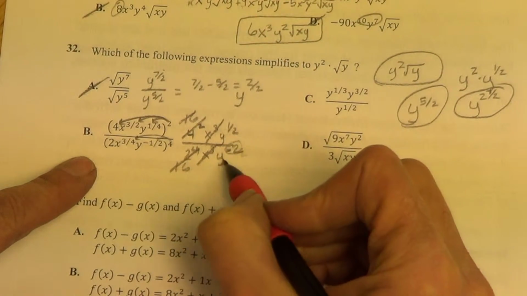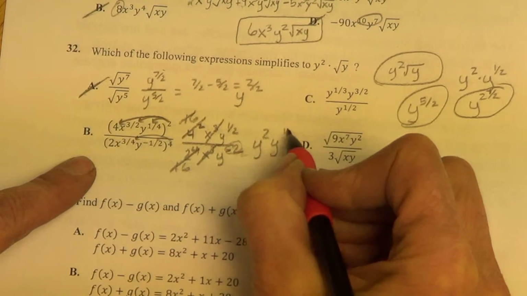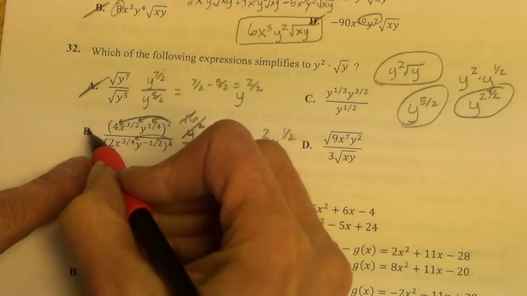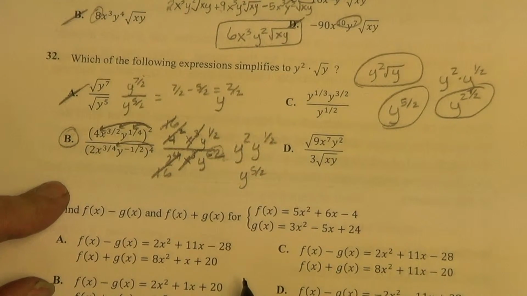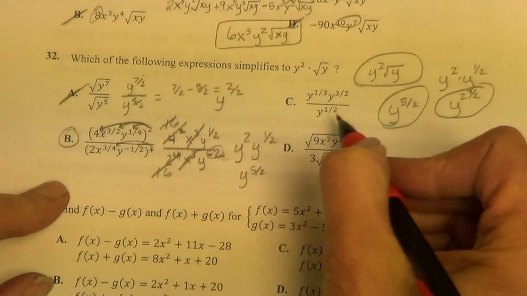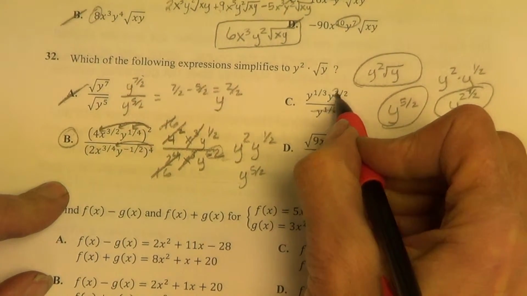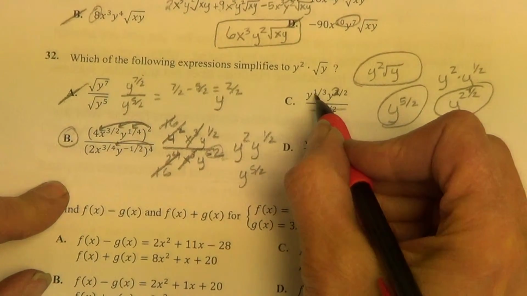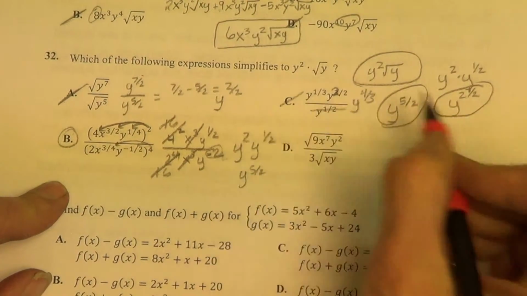So now we have a negative exponent. We bring it up to the top. We have y squared times y to the 1/2. That would be the y to the 5/2. Now I'm not satisfied that that's definitely my answer because we did a lot of manipulating there, so I just make sure. Here we have 1/2 and 3/2. If we subtract those, we would have 2/2. 2 over 2 is 1, so that's going to be y to the 4/3. So I know that one's out.